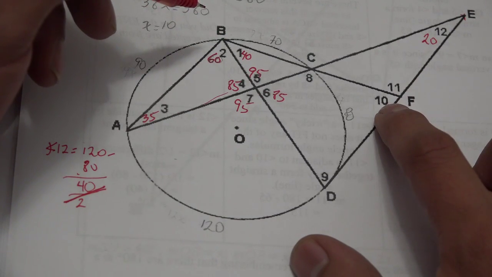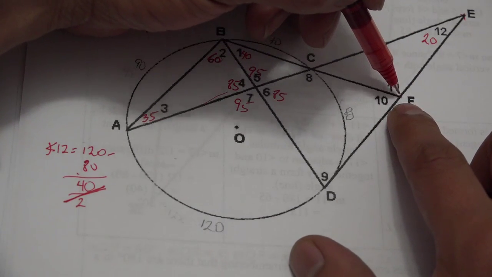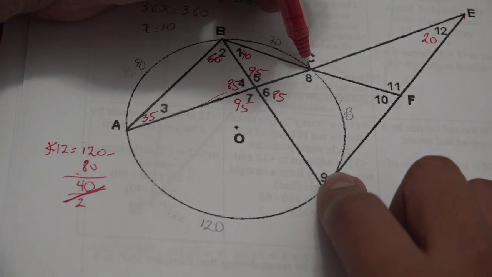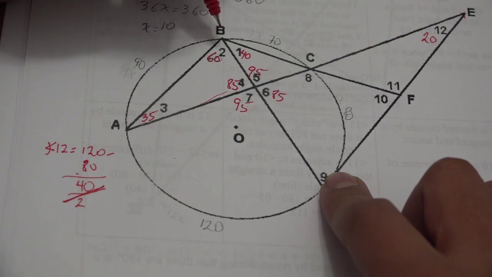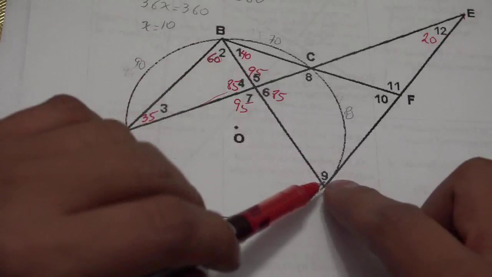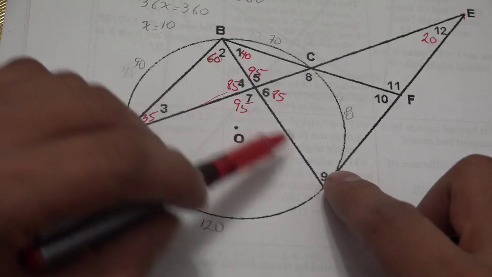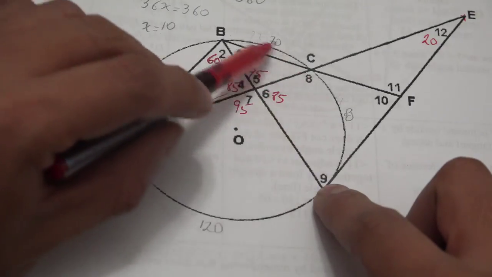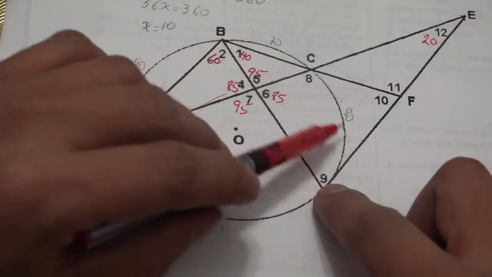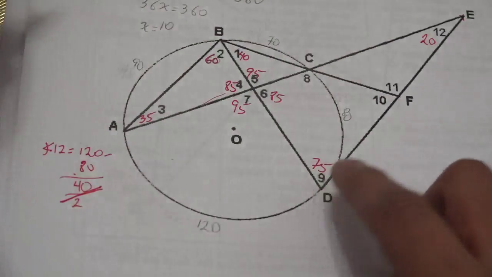But can I find the measure of angle 10? Well, look at angle 10. The intersection is outside, and it cuts this arc. It also cuts this other arc. See that? Or, look at this. I could find angle number 9 if I wanted to. Angle number 9, look, the intersection is on the circle, and it cuts this arc of 150. So half of 150 is 75. So angle number 9 is 75.